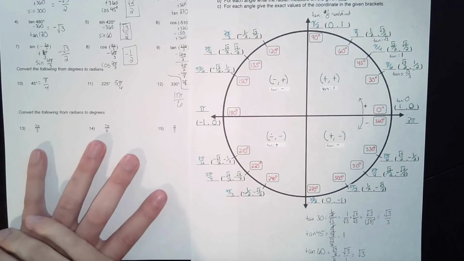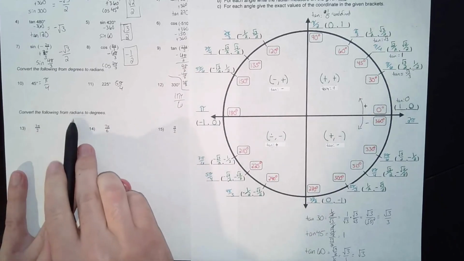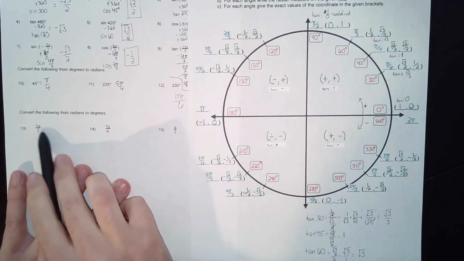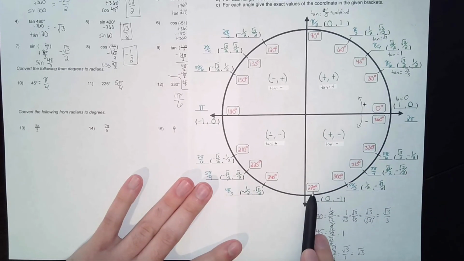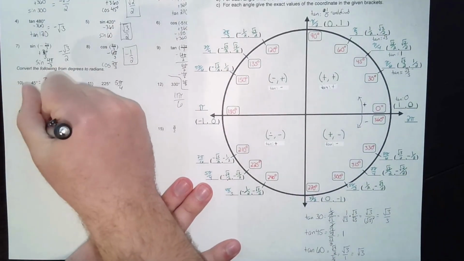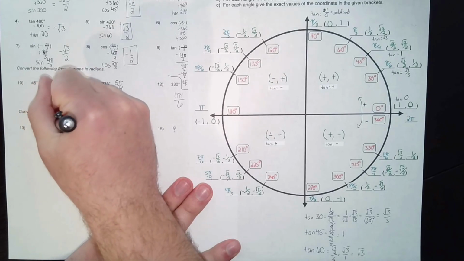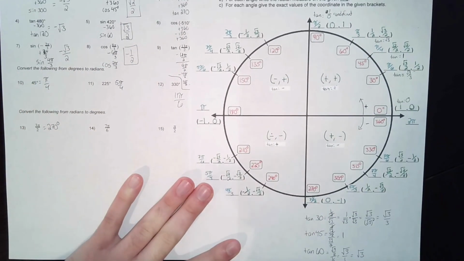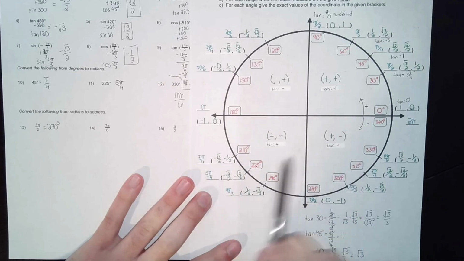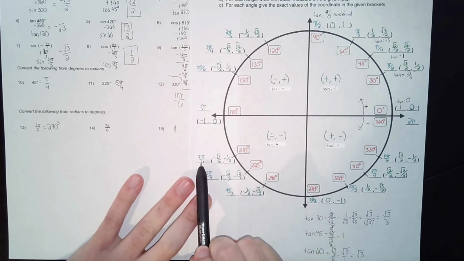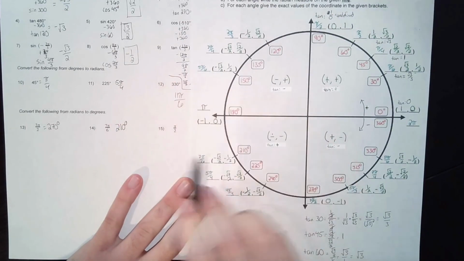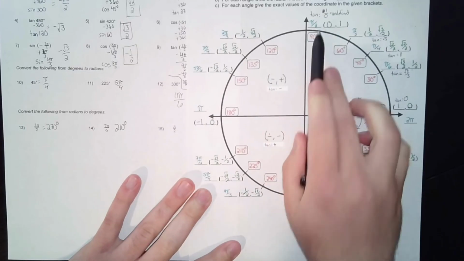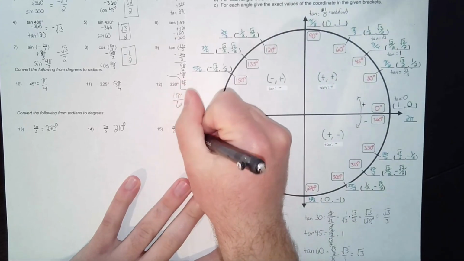I can also go the other direction. I can convert from radians to degrees. To do that, I have 3 pi over 2. So if I go on my circle, 3 pi over 2 is down here at the bottom. My degree measure is 270. There's my answer. 7 pi over 6 is, let's see, over here, so my degree measure is 210. And finally, pi over 2 is up here at the top, degree measure 90.